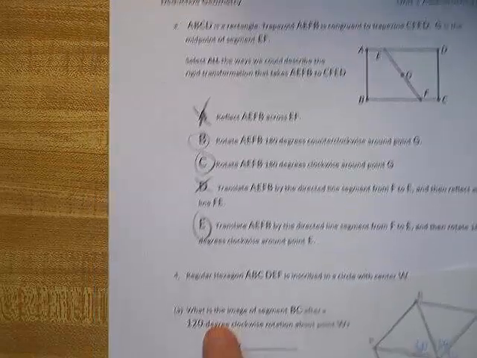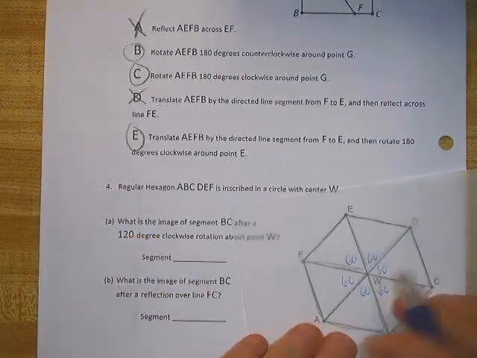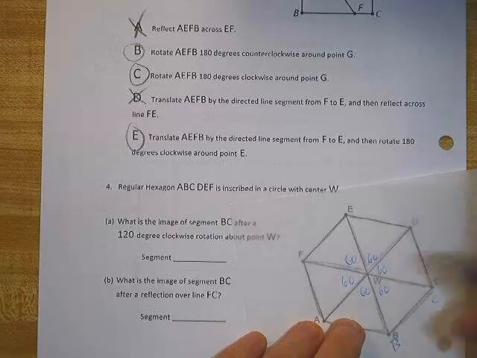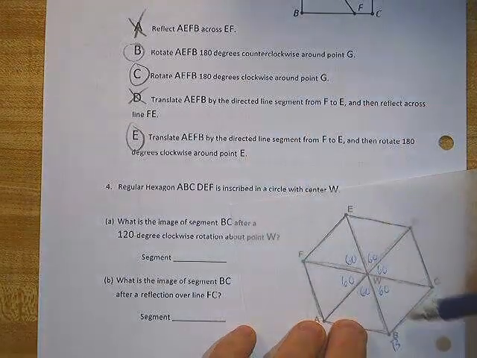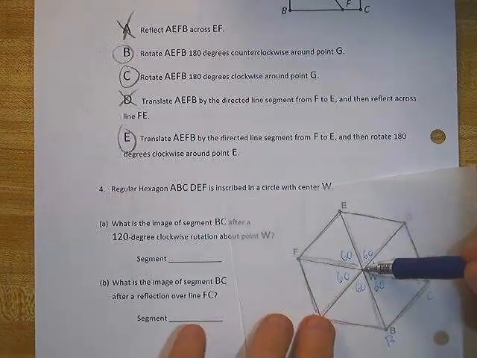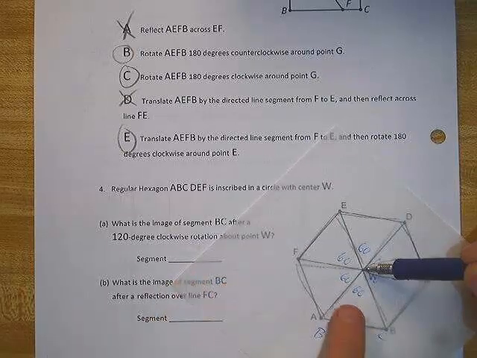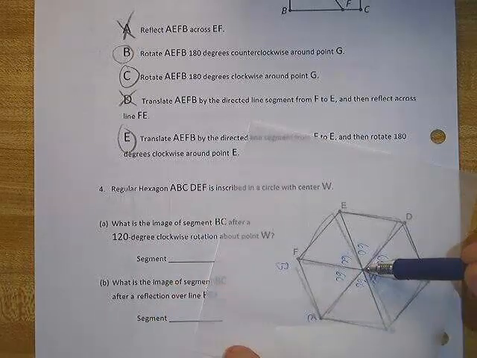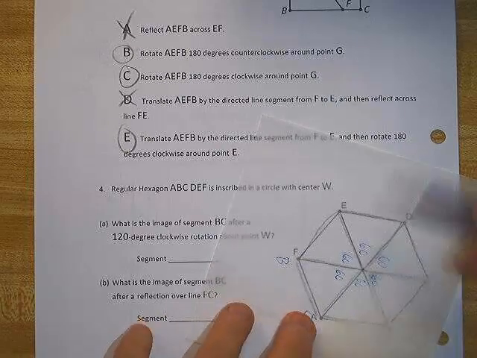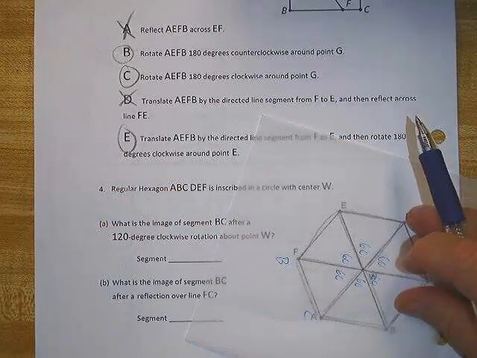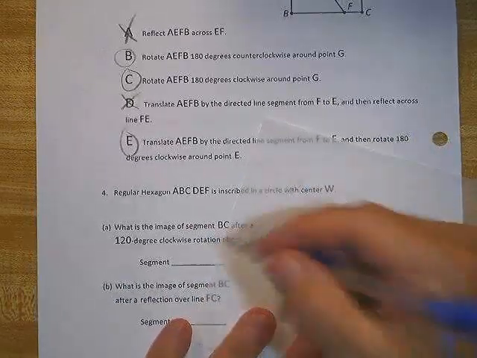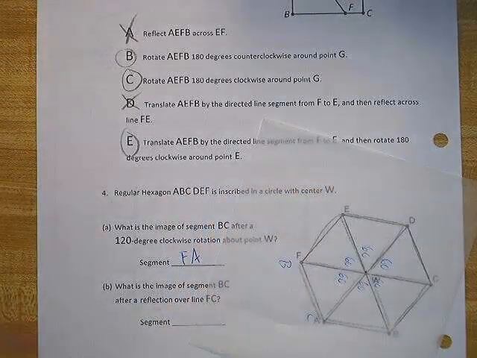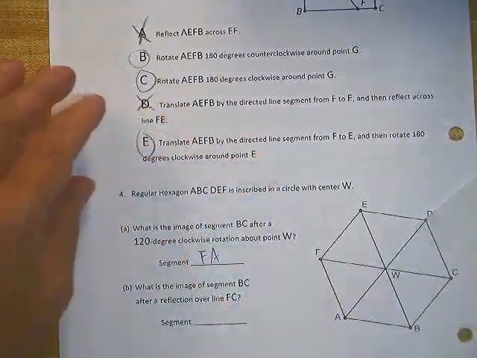So what we're asking here is if I would rotate shape BE 120 degrees clockwise, where does BC end up? So if I go 60 degrees, and then a second 60, that would be the 120. So BC ends up at line segment FA. So that is the answer to the first one. By rotating clockwise 120 degrees, we end up at FA.